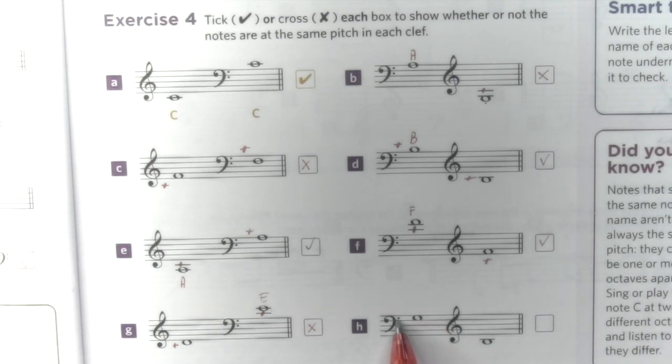Last one, this note is just above Fa, so this is G, and this note is just one below middle C, so it's B. These notes even have a different name, so how can they be the same pitch? Sorry, you're not the same. Okay, and this is done.